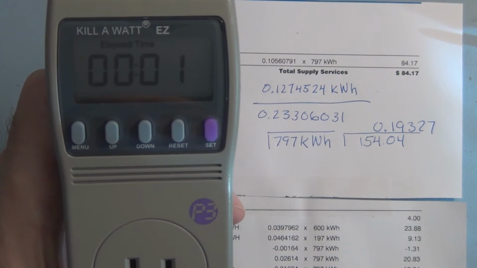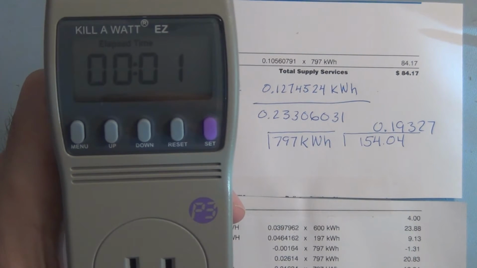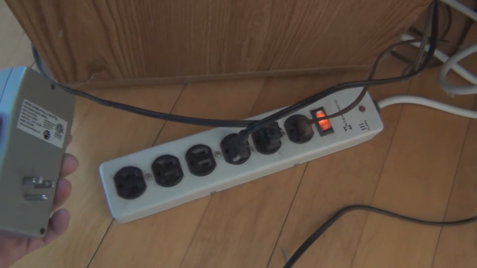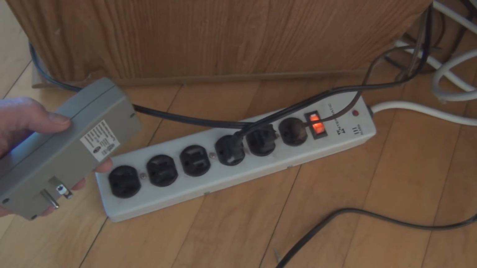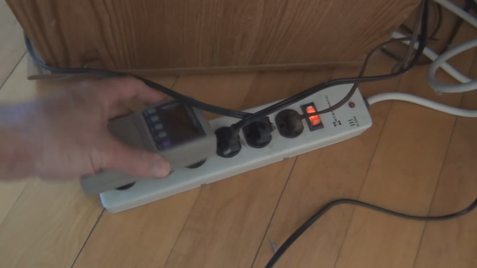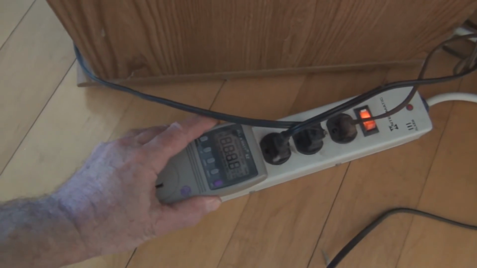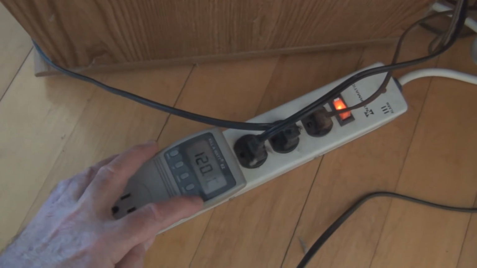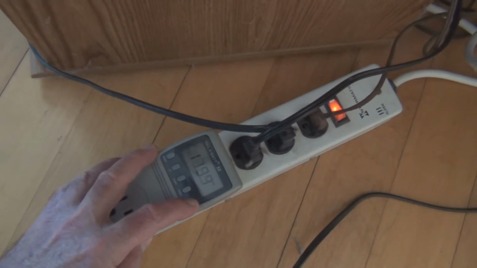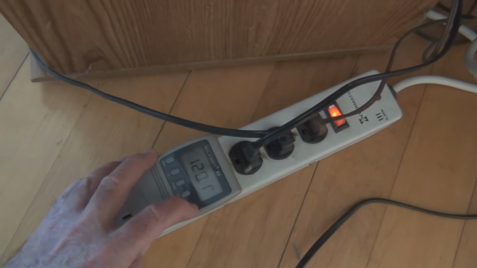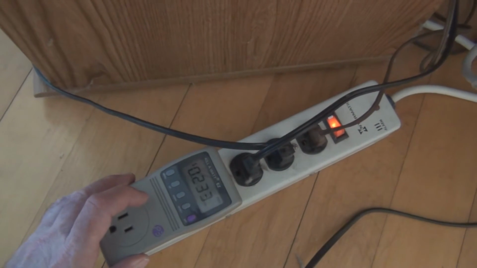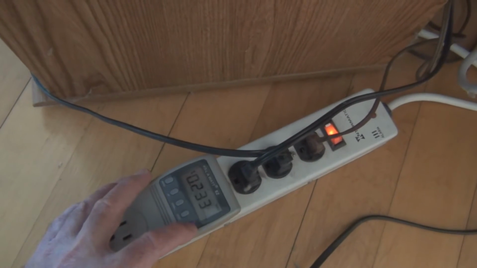So let me hook this up to the TV, and I'll have it plugged in for a couple hours or an hour. Okay, so here is where, well, that's going to block 3 outlets there. So I plug it in, and let's see, set. It remembered it's still 0.233, so set.